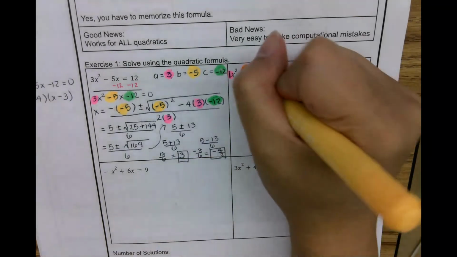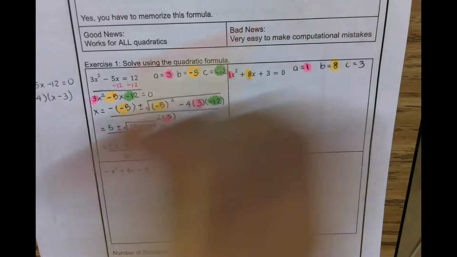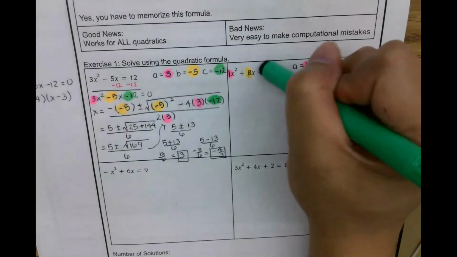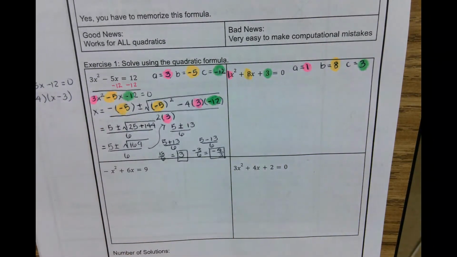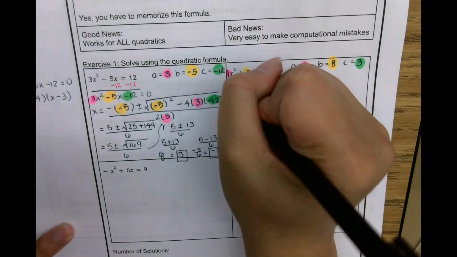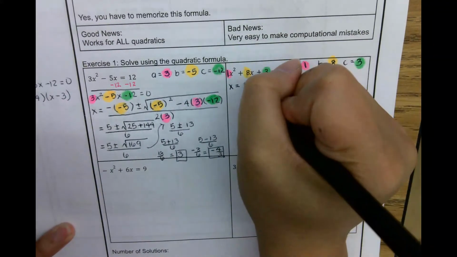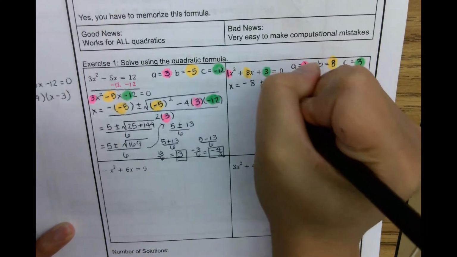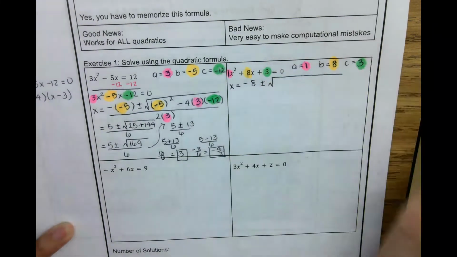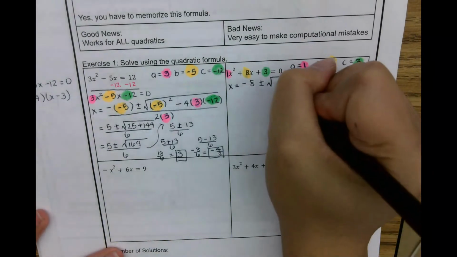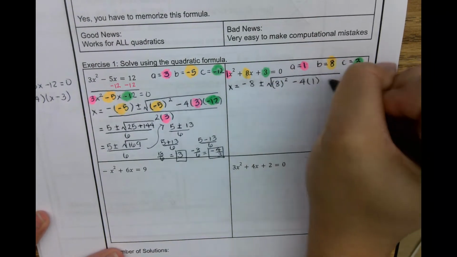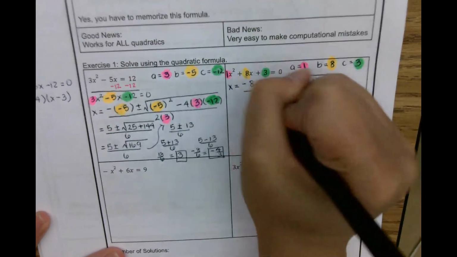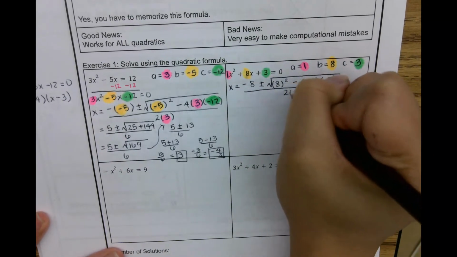All right. After doing practice with the quadratic formula, you're going to wish for the other methods because this is long. Again, you are not allowed a calculator, so make sure you're doing this correctly. Okay, so now let's plug it in. So x equals negative b, so negative 8 plus or minus the square root of b squared, so 8 squared minus 4 times a, which is 1, times c, which is 3, all over 2 times a.